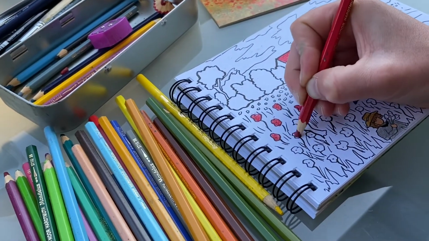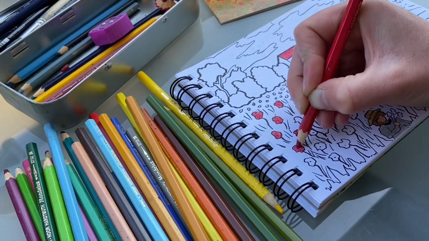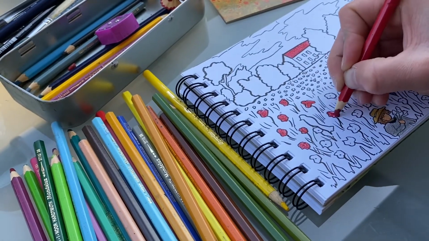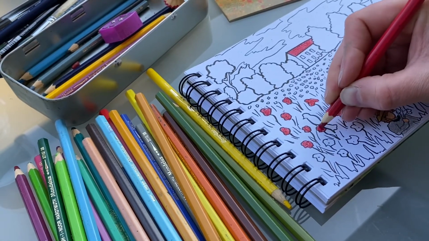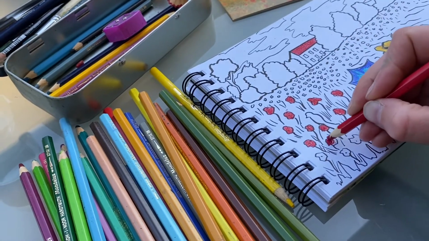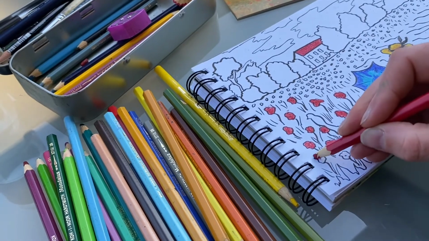So in France, it's possible to see poppies in May and early June, and you can see them anywhere in the country, not really just in one area.